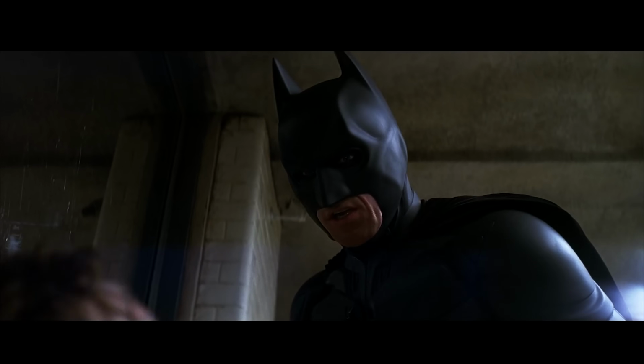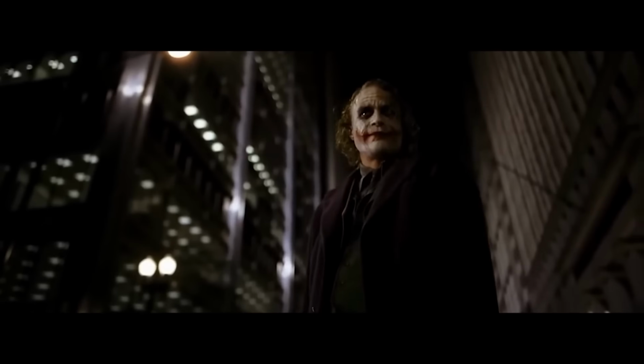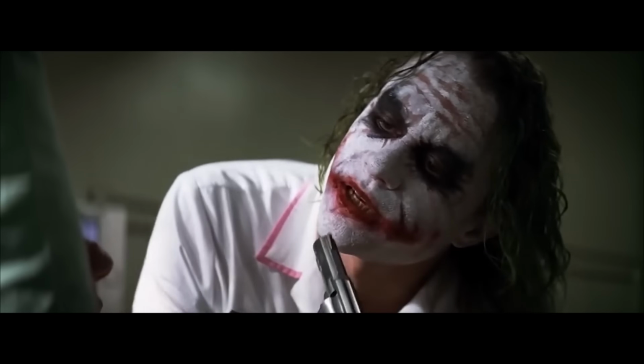Christopher Nolan used the low angle shot to portray Batman as a symbol of power and fear. He also used a lot of low angle shots for the Joker, framing him at this low angle gave him this sense of chaotic dominance.